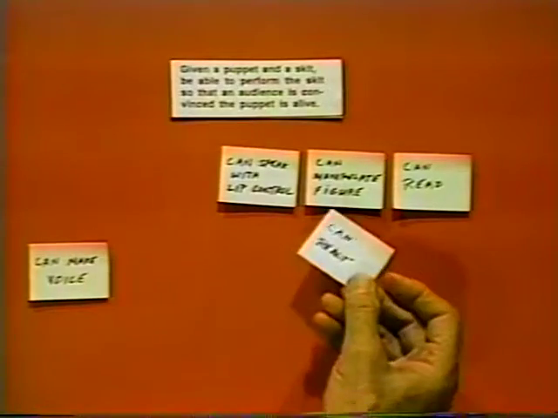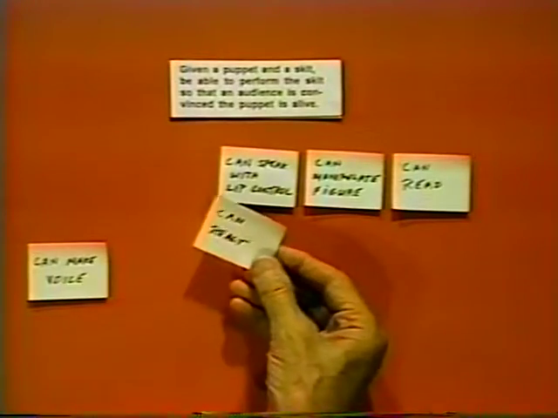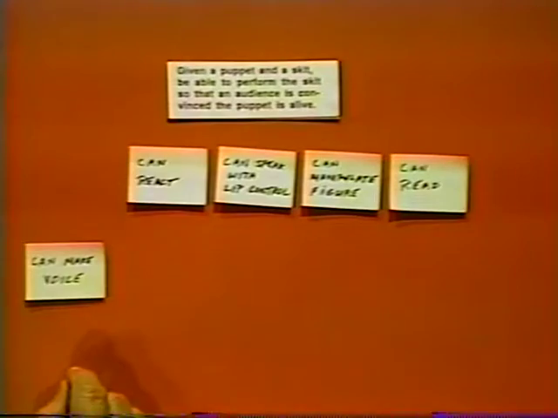Now let's take can react. Now this is where the ventriloquist reacts to whatever the puppet is doing while the puppet is saying a line or after the puppet says a line. Could we practice reacting without knowing how to read or knowing how to manipulate or without practicing lip control? Sure. So let's put that there as another parallel skill.